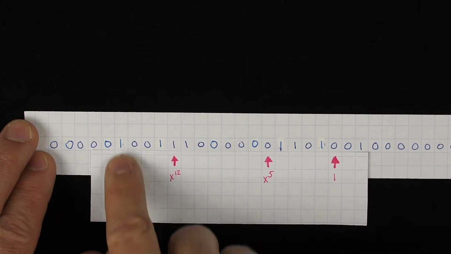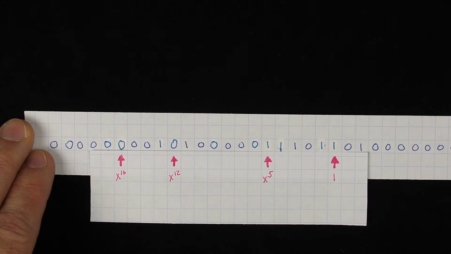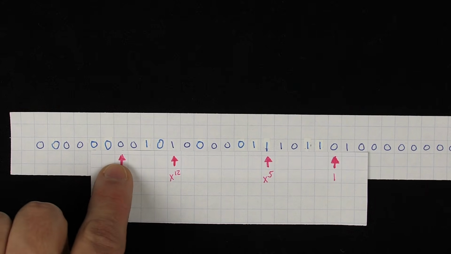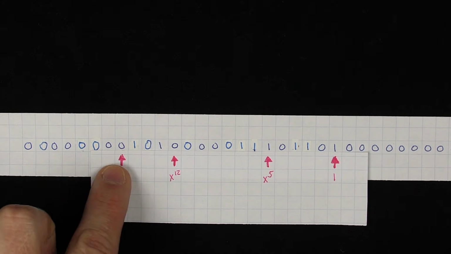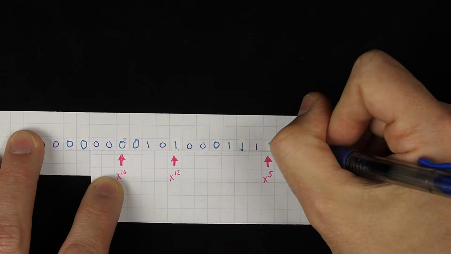And now this x to the 16 lines up with another 1, so we'll flip those 4 bits again. And then we keep going. So slide over, that's still a 0, slide over, that's still a 0, slide over, and now we've got a 1 here, so we'll flip those 4 bits again.